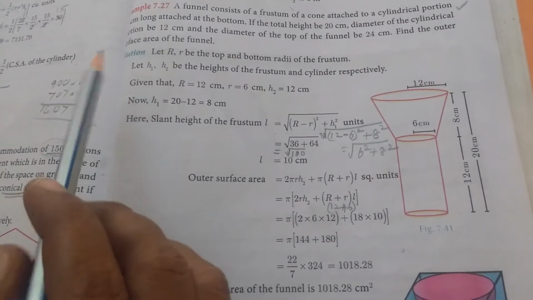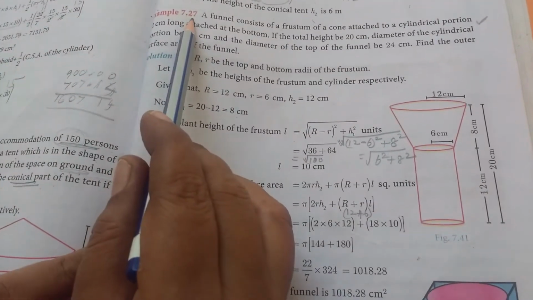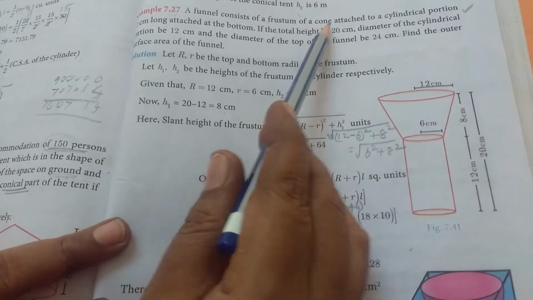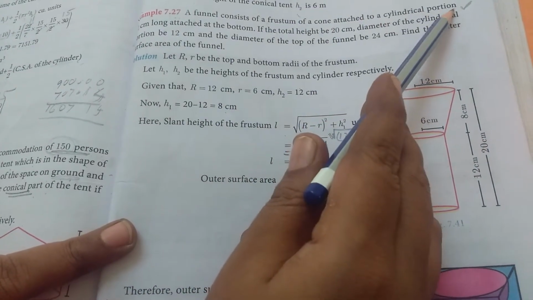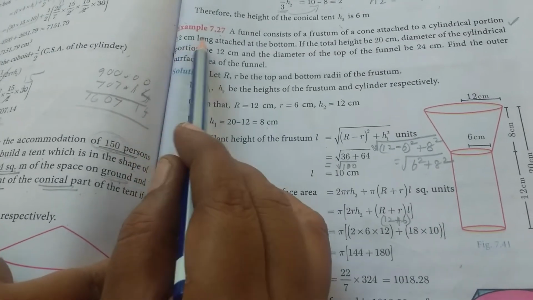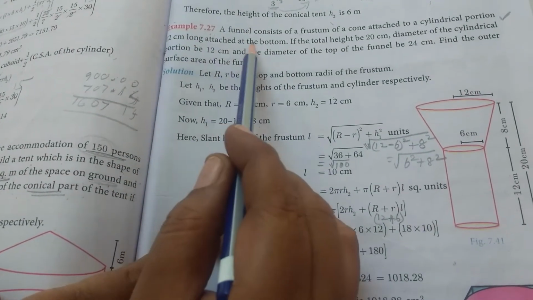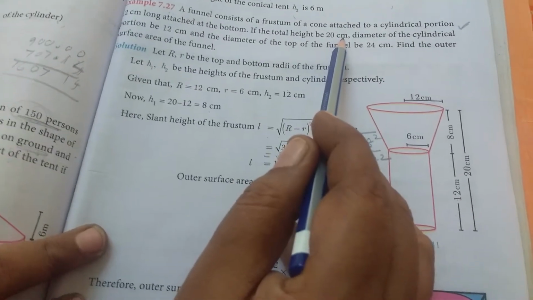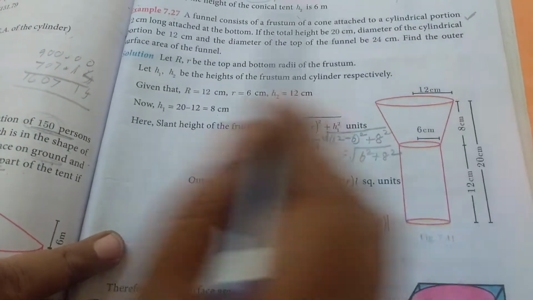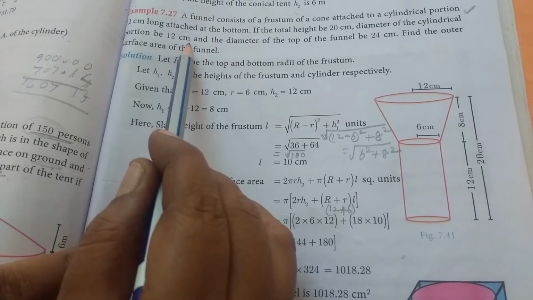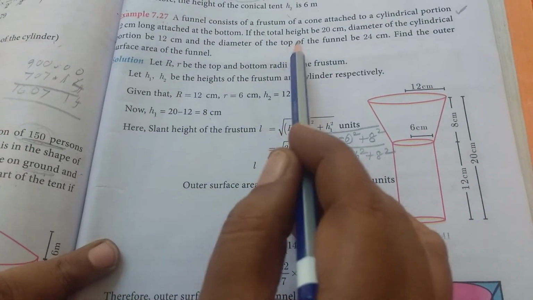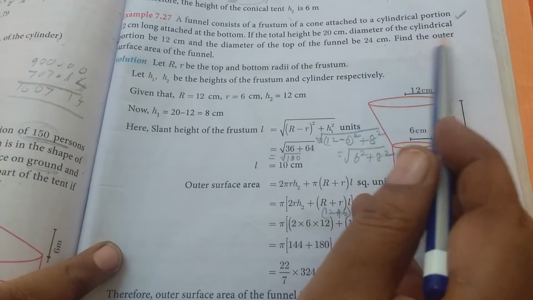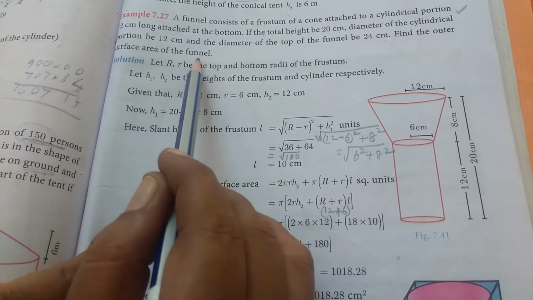Next one, example 7.27. A funnel consists of a frustum of a cone attached to a cylindrical portion 12 cm long attached at the bottom. If the total height is 20 cm, the diameter of the cylindrical portion is 12 cm and the diameter of the top of the funnel is 24 cm. Find the outer surface area of the funnel.